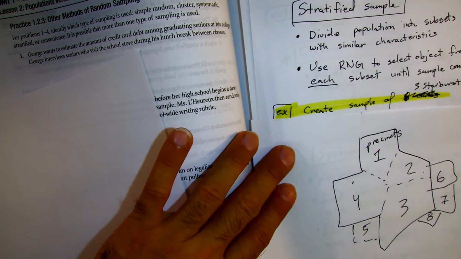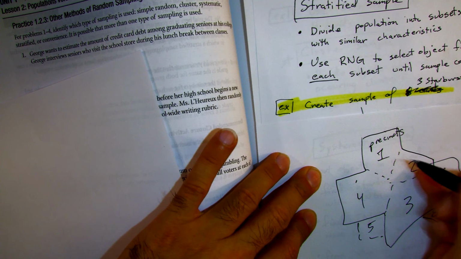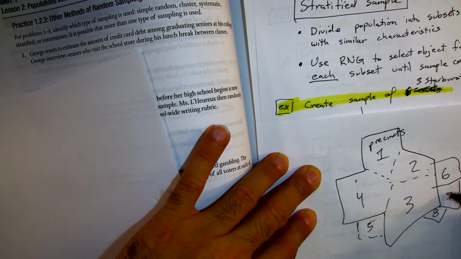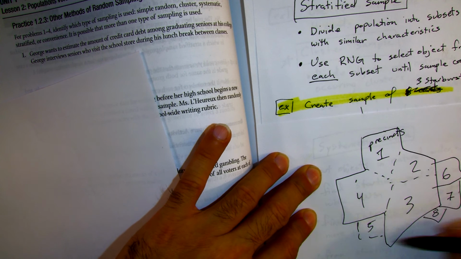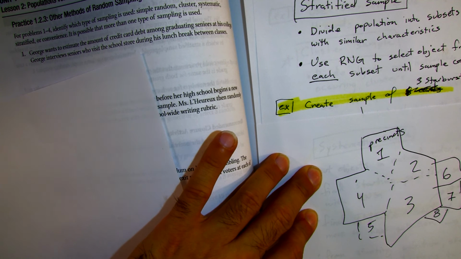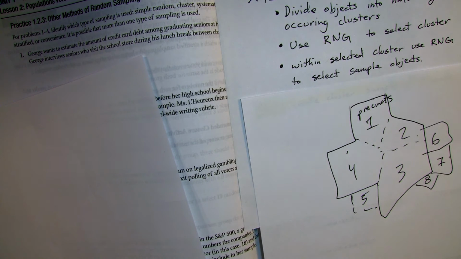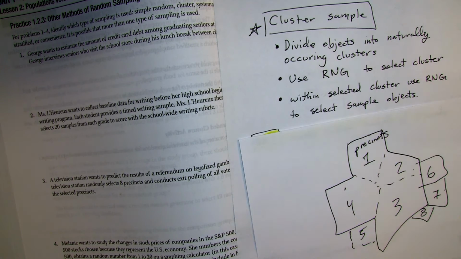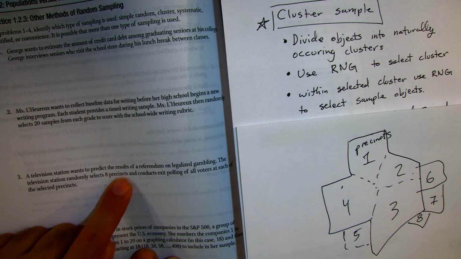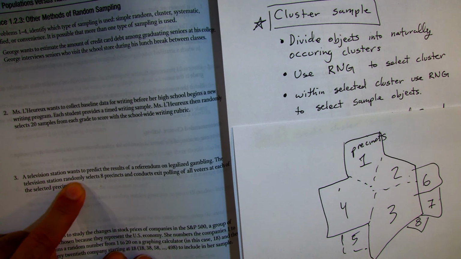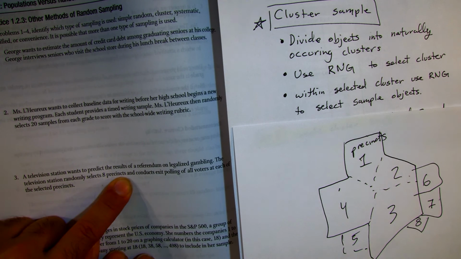When I look at what they were actually saying, right now it seems more like a cluster sample. And let's see if that makes sense now that we look at it. Okay. So it says, a television station wants to predict the results of a referendum to legalize gambling. The television station randomly selects 8 precincts. Okay. Divide the objects into naturally occurring clusters. We got all the precincts. Use a RNG to select the cluster. So they randomly select 8 precincts and conduct exit polling of all voters at each of the selected precincts.